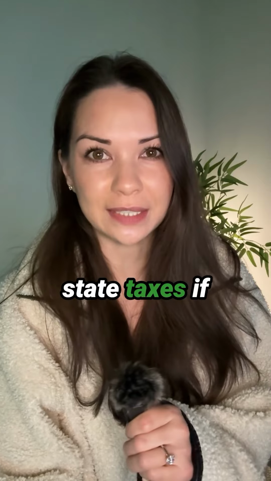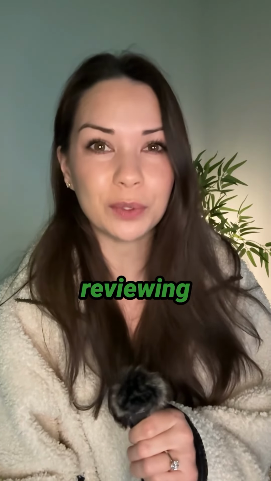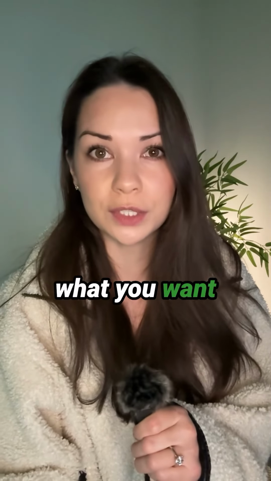Always do the same for your state taxes if you have them, and especially make sure that you're reviewing your benefits so that you're maxing out what you want to during the year.